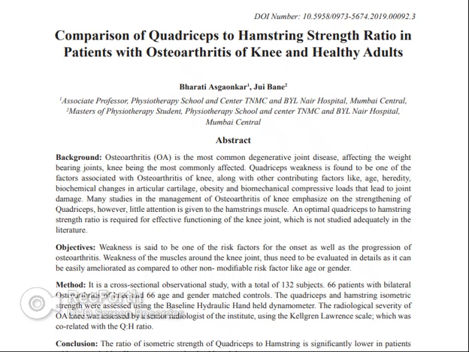Comparison of quadriceps to hamstring strength ratio in patients with osteoarthritis of knee and healthy adults. Abstract background. Osteoarthritis is the most common degenerative joint disease affecting the weight-bearing joints, knee being the most commonly affected.